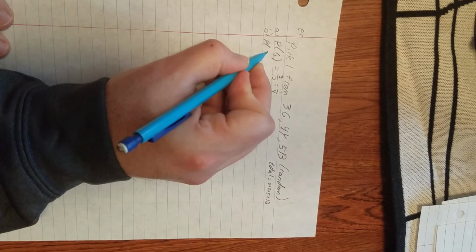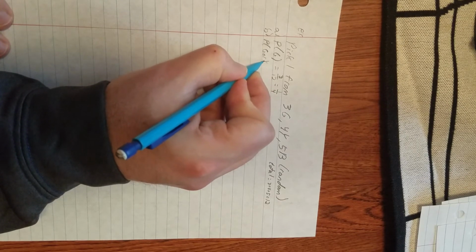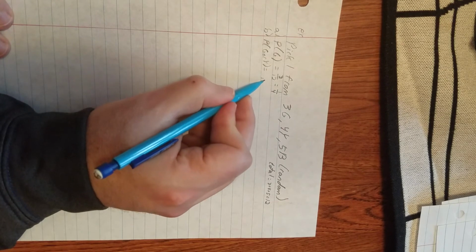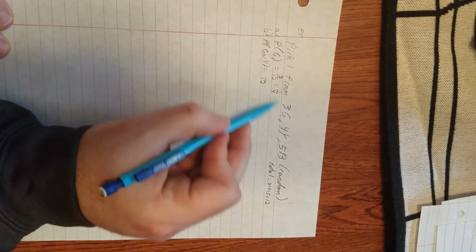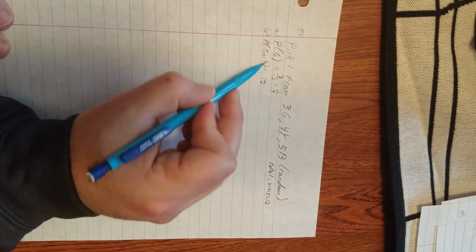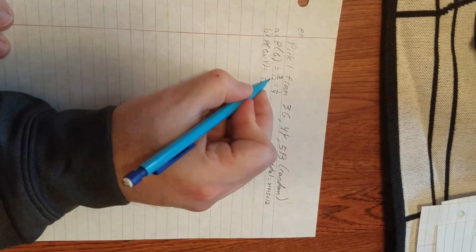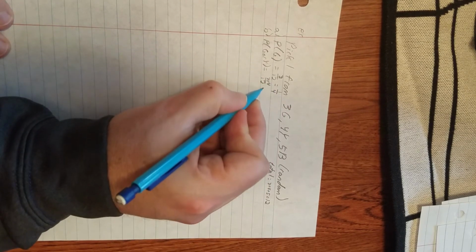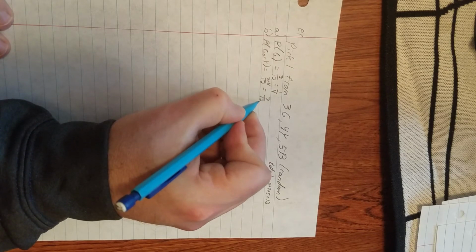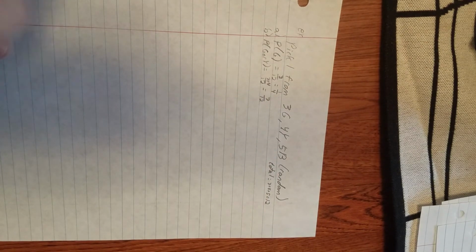Probability of green or yellow. So again, the denominator is still going to be 12. Green is 3, or means we're going to add. So 3 plus 4 is 7 out of 12, and that's already reduced.